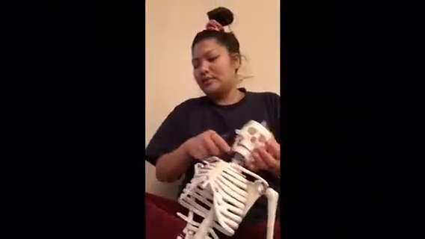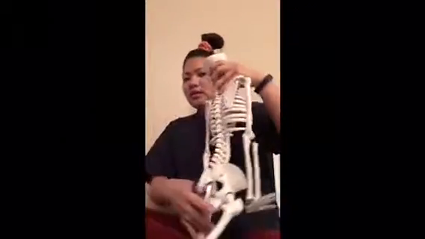Now we're going to go to the vertebral column, or our spinal column, right here. Let's see, it's arched. That's one of its signatures, the arch. There are four curves: the cervical curve, then the thoracic, then the lumbar curve, and then there's also the sacral curve.